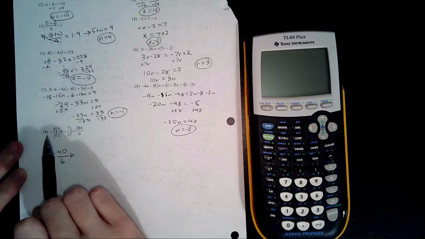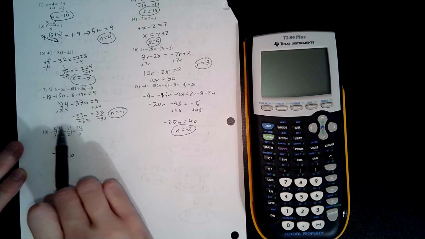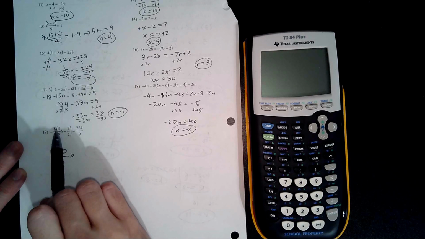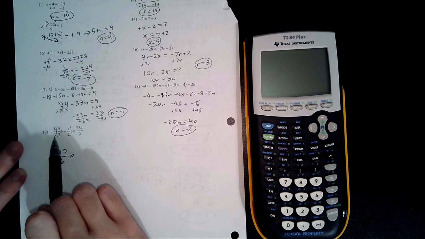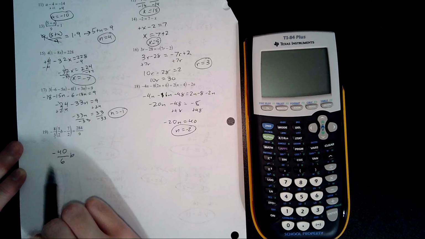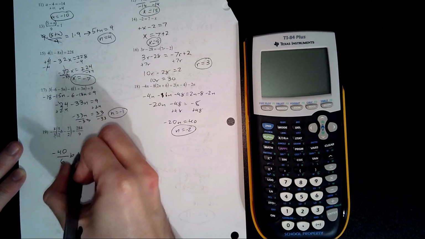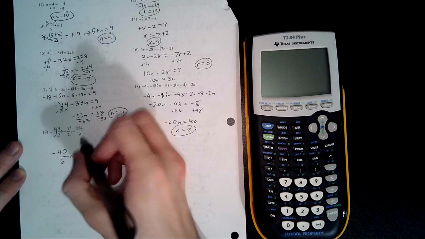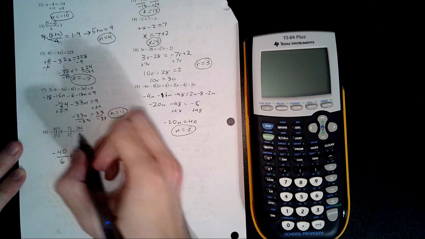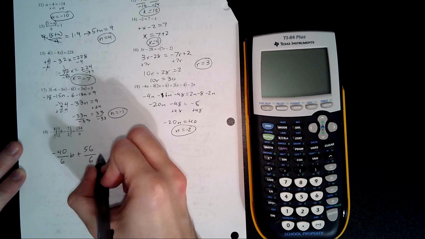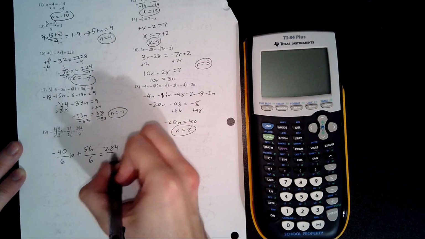Again, I'm just distributing this negative 8 over 3 to that, and I multiply across the top. 8 times 5 is 40, 3 times 2 is 6. After that, a negative times a negative is a positive. 8 times 7 is 56, 3 times 2 is 6, 284 over 9.